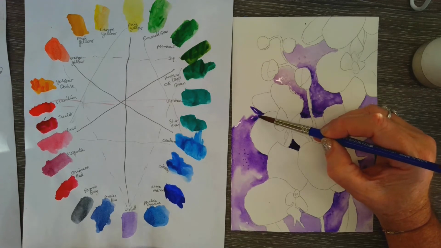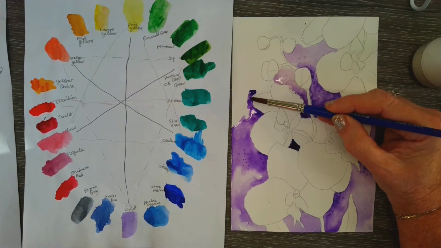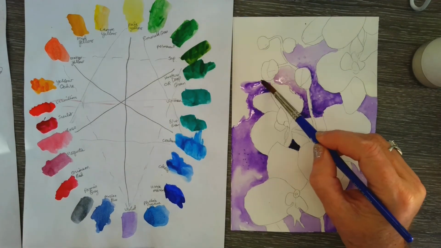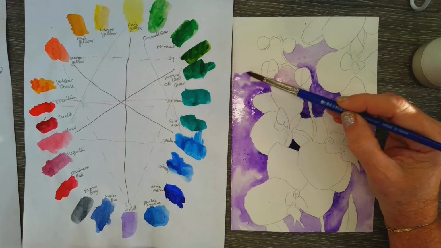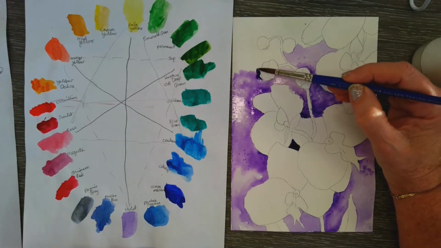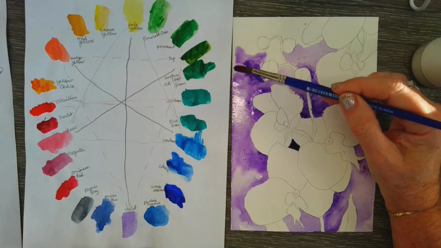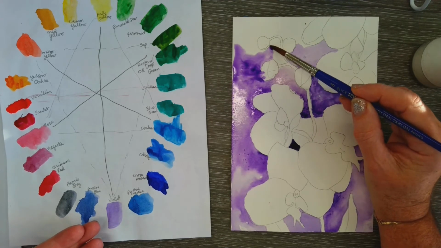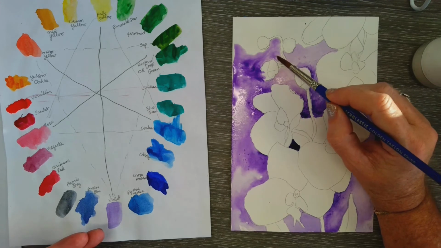So my purple is really dominating my picture. Got a little purple where I didn't exactly want it in this bud, but that's called a happy accident, so we'll go with that. Something good will come from it, I'm sure.